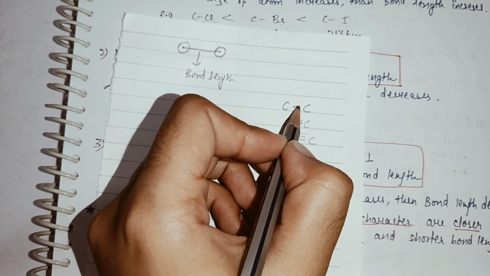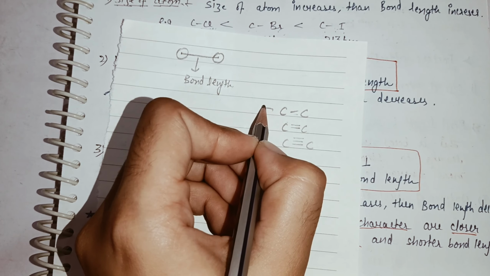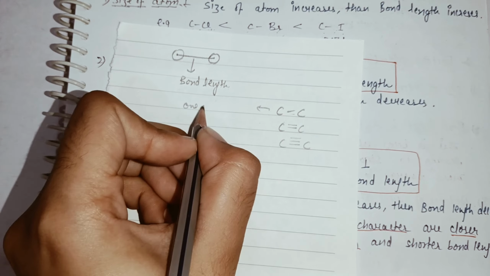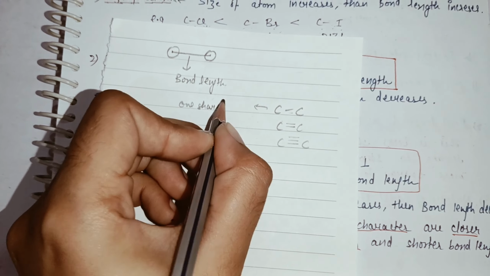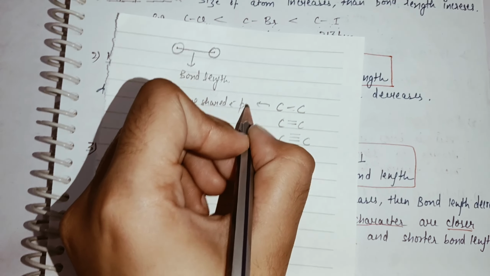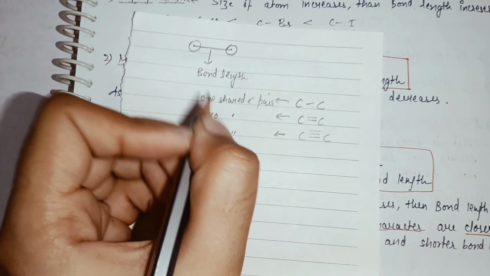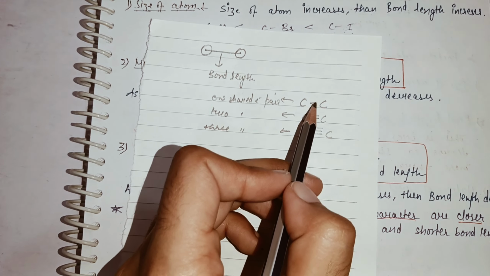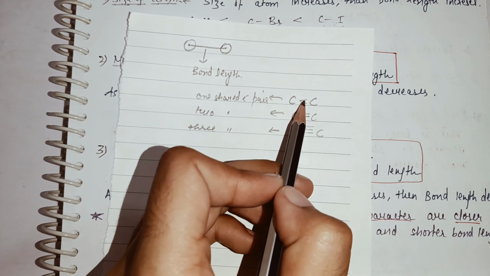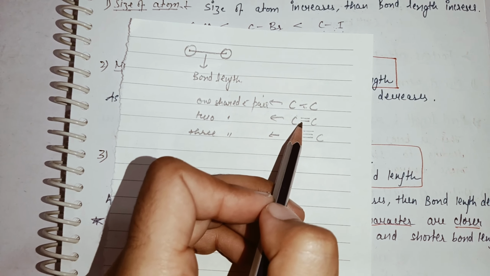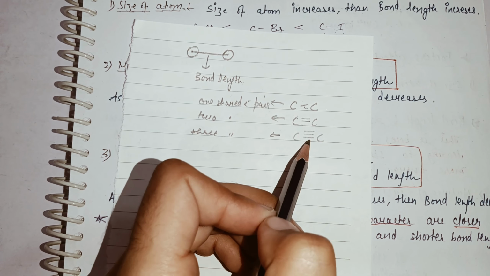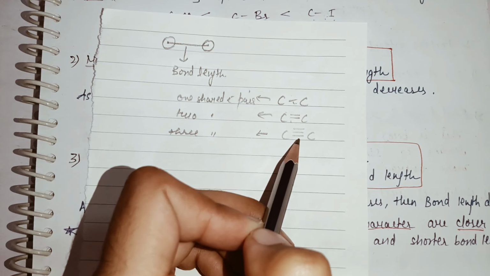Here is one shared electron pair. In the second case we have two shared electron pairs. In the third case we have three shared electron pairs. Here with one shared electron pair, electron density is less. Here are two, so electron density is more. Here are three, so electron density is much more.